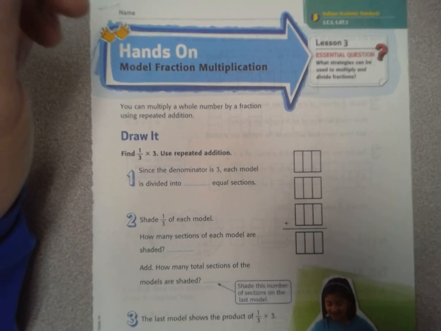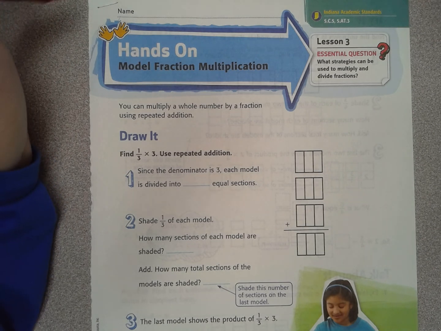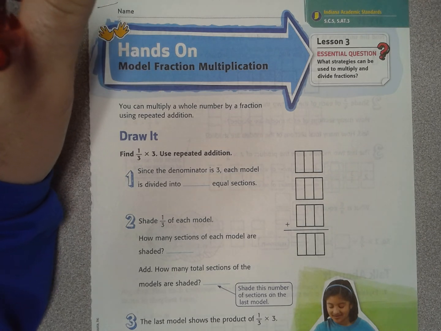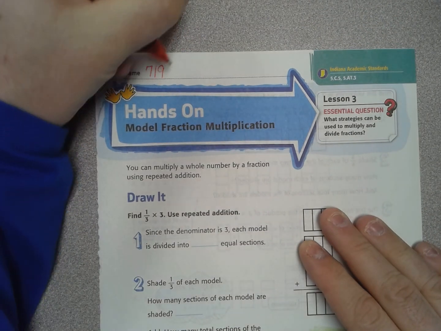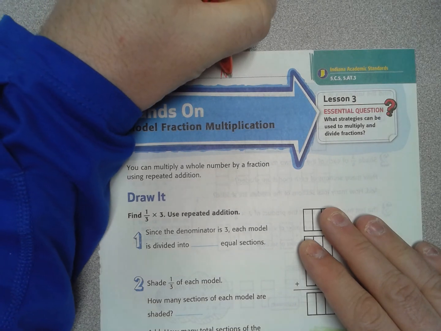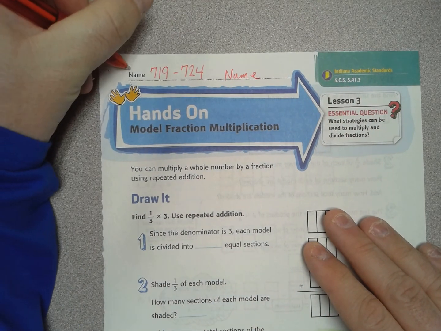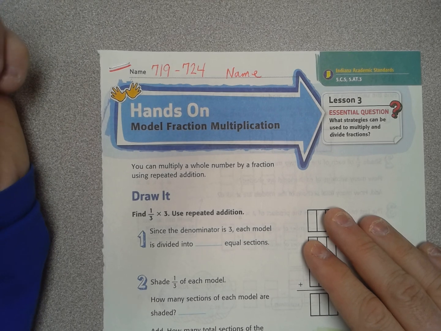So today we're doing hands-on modeling of fraction multiplication. The pages that you're going to use today are 719 to 724. Put your name on it right here. And then right here, Mr. Grubbs, put your staple there. Okay.